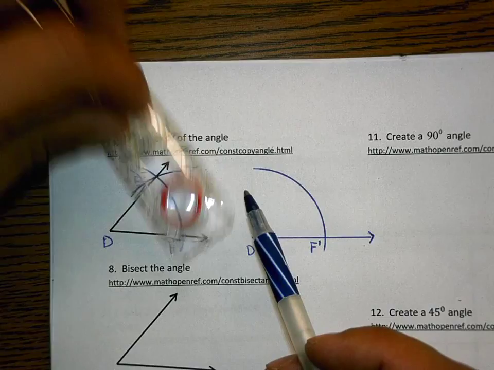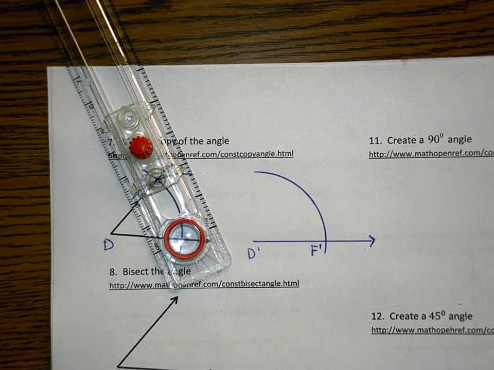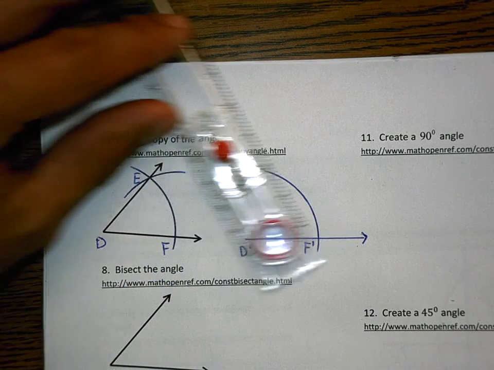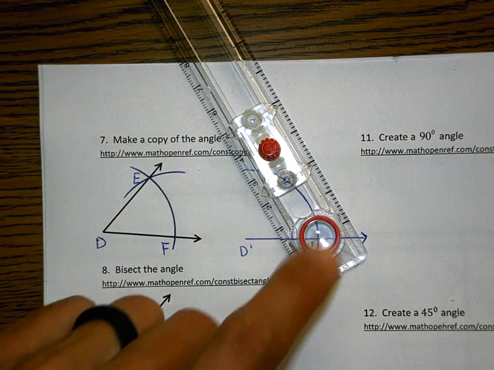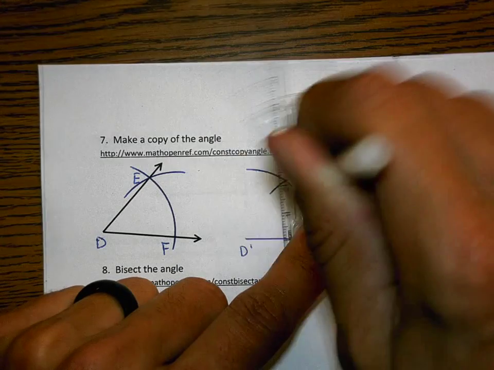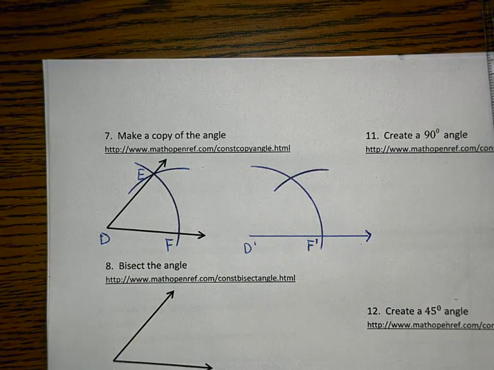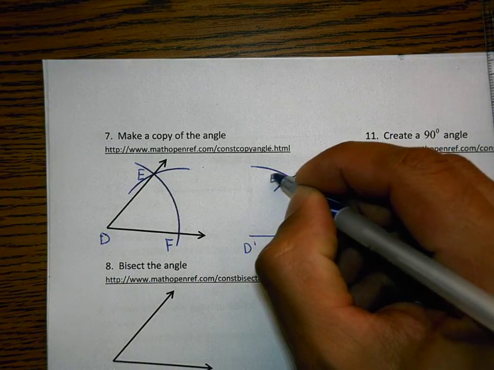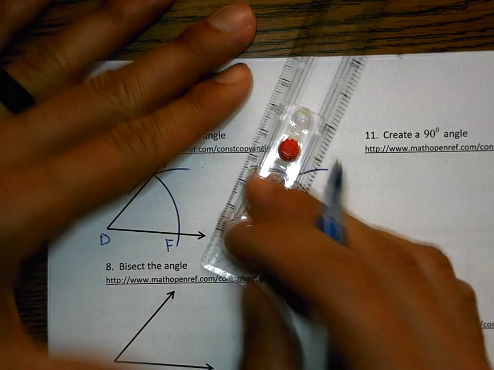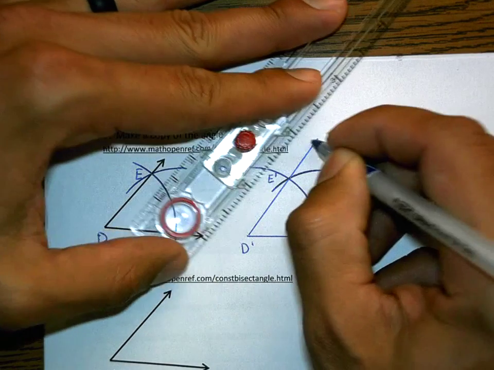From F to E, I tighten it up. What do I do next? The bullseye goes to F prime. And now you know that distance. So what does that make that intersection right there at the top? What is that called? What do I have to connect now? There you go. And guess what we've done? We have now copied the angle.